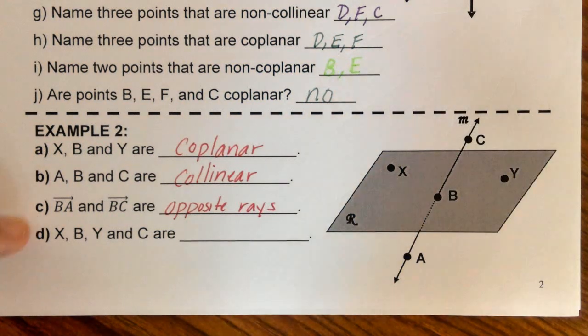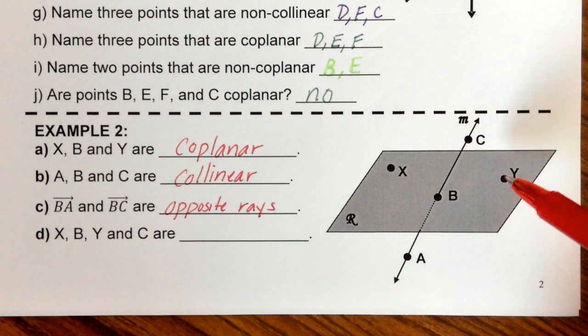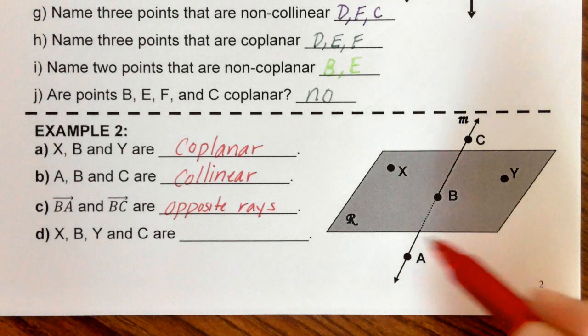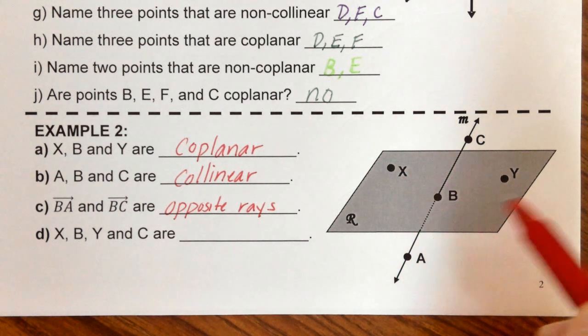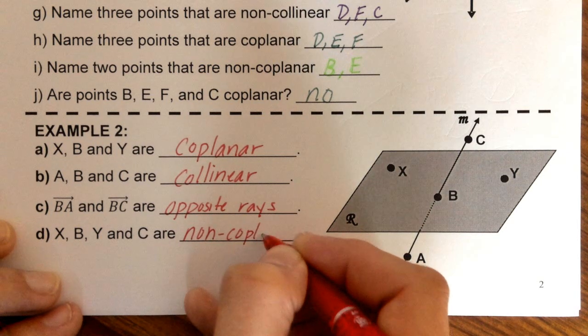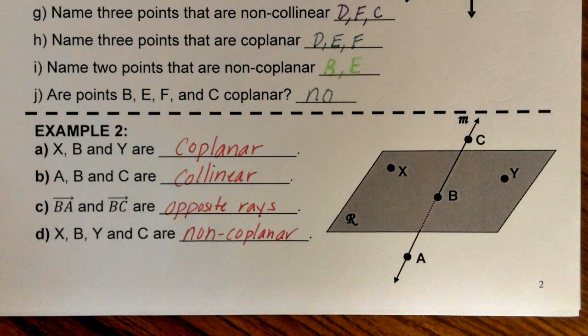And last, X, B, Y, okay, we're coplanar right now. Then they throw in point C. Point C is not on the same plane as points X, B, and Y. So these are non-coplanar.